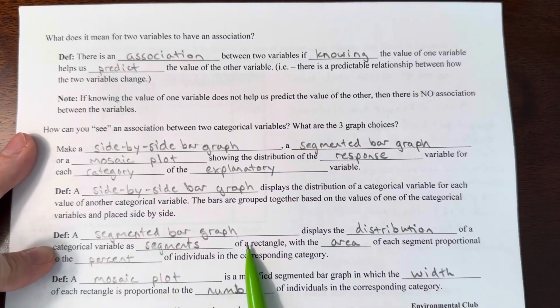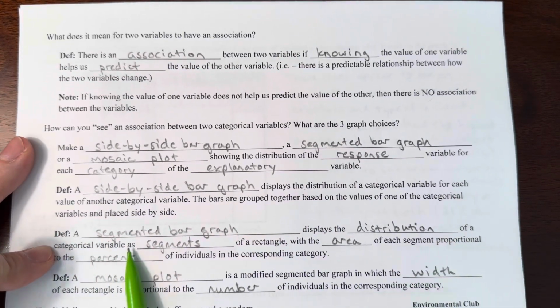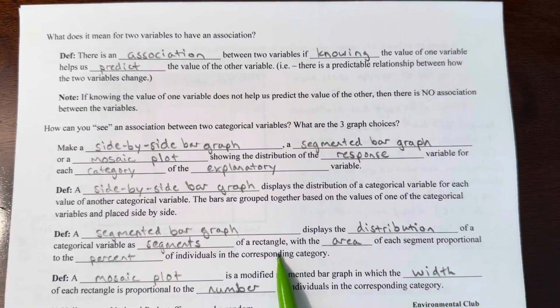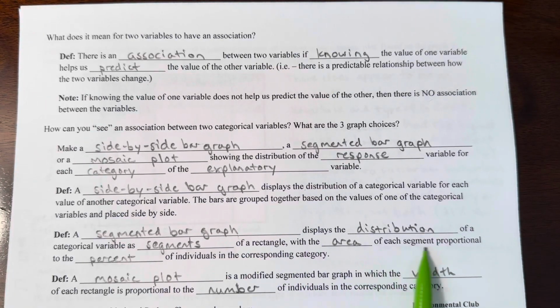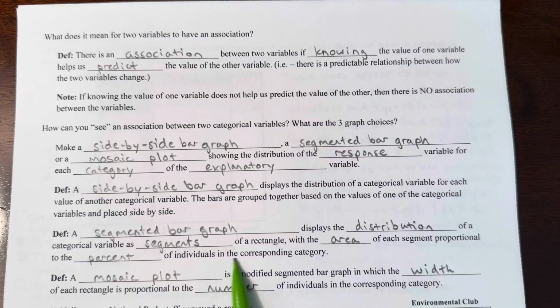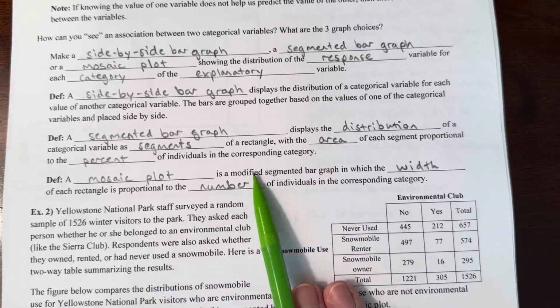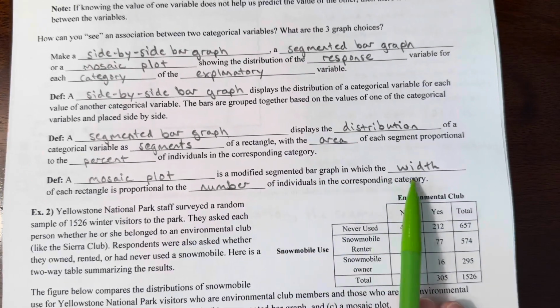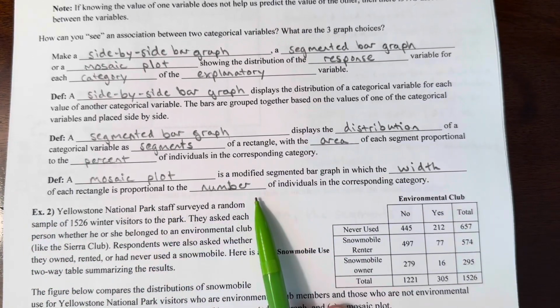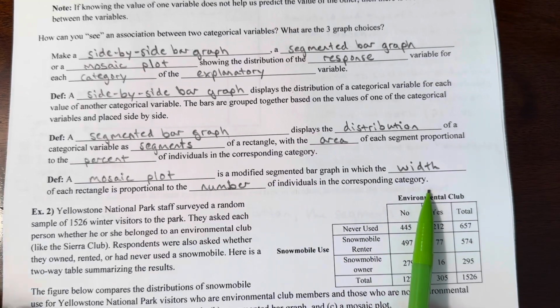A segmented bar graph displays the distribution of a categorical variable as segments of a rectangle, and the area of each segment is proportional to the percent of individuals in the corresponding category. A mosaic plot is a modified segmented bar graph in which the width of each rectangle is proportional to the number of individuals in the corresponding category.